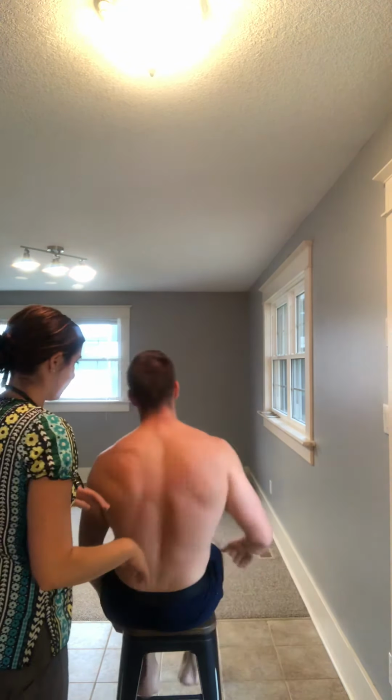So that lung should be really nice and resonant sounding. Making sure I'm in between the lung, in the interspaces. Not over any bone. Over the scapula, you hear dullness, so trying to stay away from that.